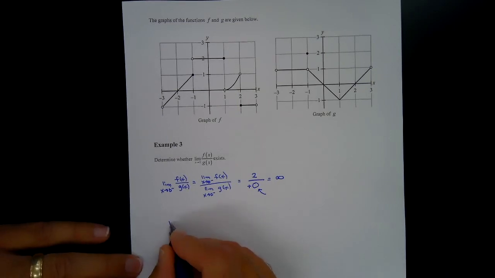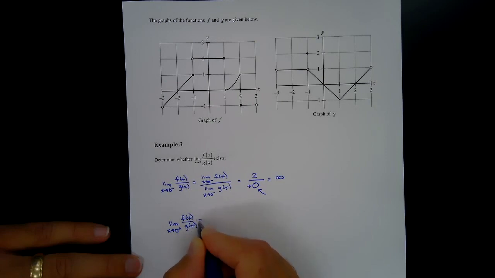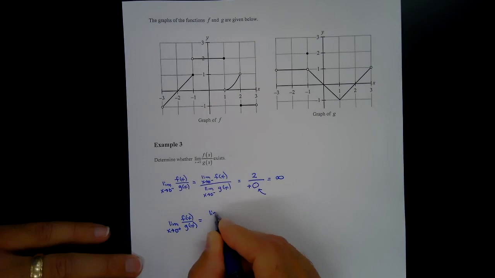All right, so the limit as x approaches 0 from the right of f of x over g of x would be the limit as x approaches 0 from the right of f of x over the limit as x approaches 0 from the right of g of x.